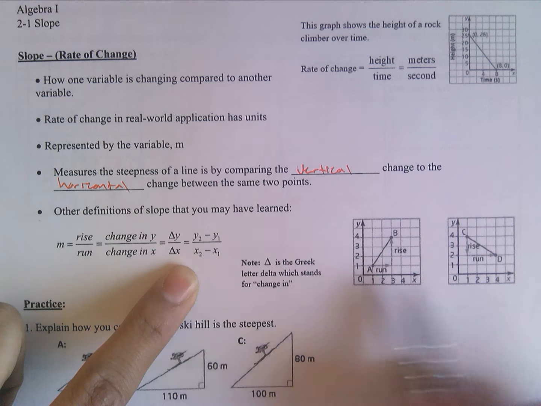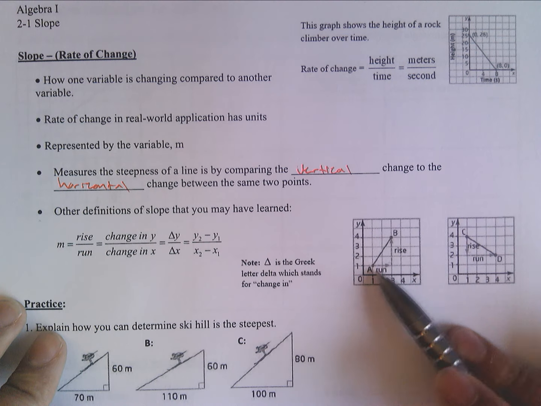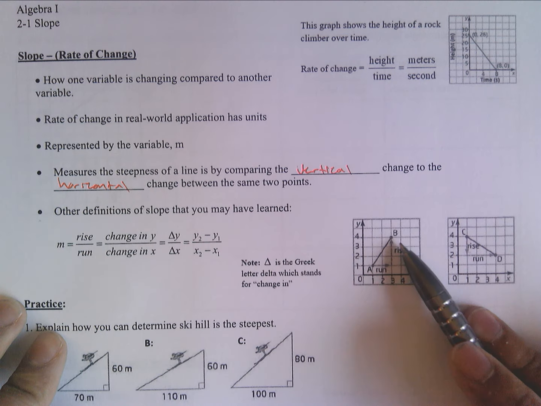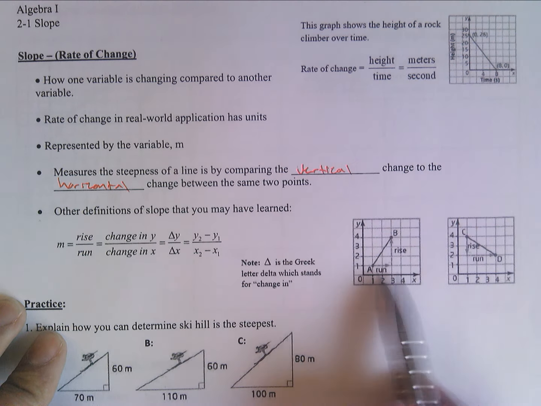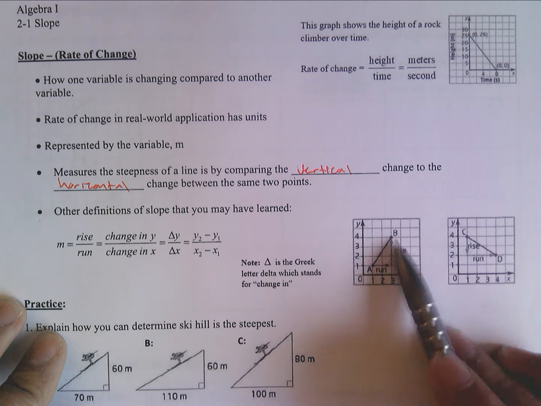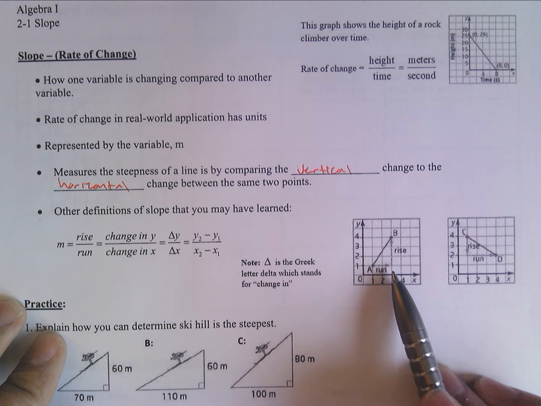So graphically, let's take a look at this. To find the slope between points A and B, we're going to find the rise over run. So we find the vertical change over the horizontal change. Just looking at this briefly, we see that the vertical change is up 3. The horizontal change is right 2. So our slope would be 3 over 2, rise over run.